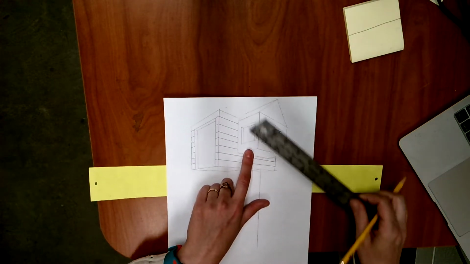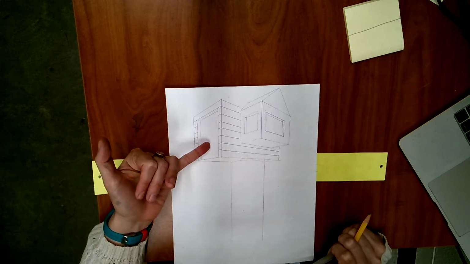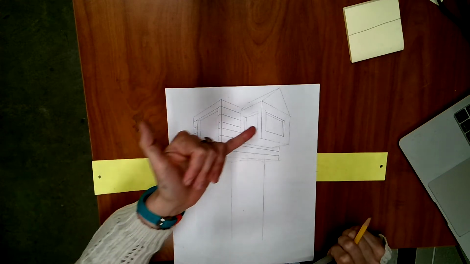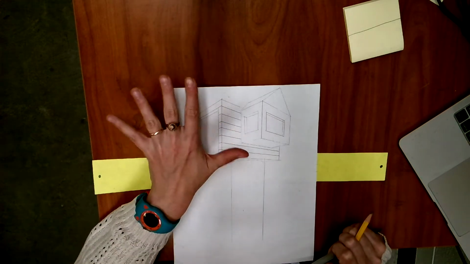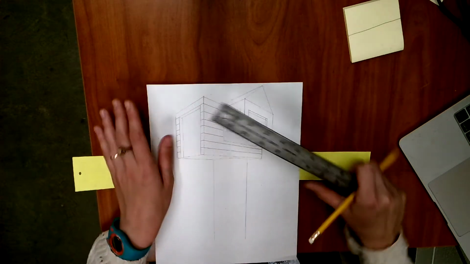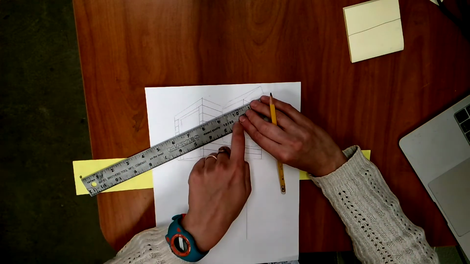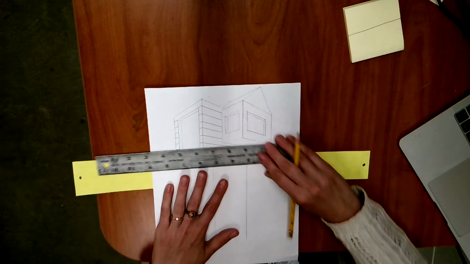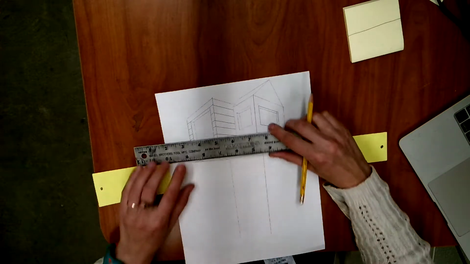Okay, I'm going to do this little box too. I'm going to leave that open. If you want one box with siding and you want to leave the other one blank, nothing on it, that's fine. If you want to do both of them, do both of them. I think you get the idea. Just making sure, if I'm doing this side right here, this is going towards this vanishing point, and this side right here is going towards this vanishing point.